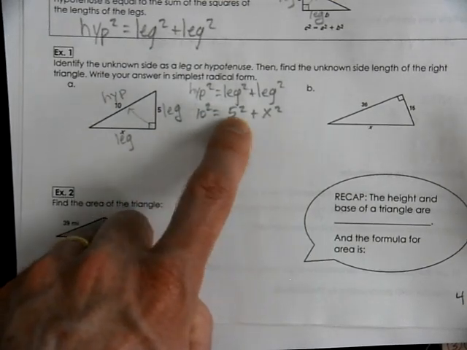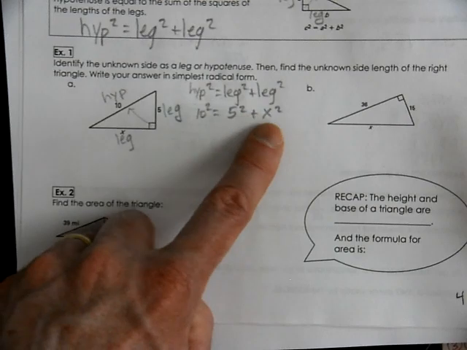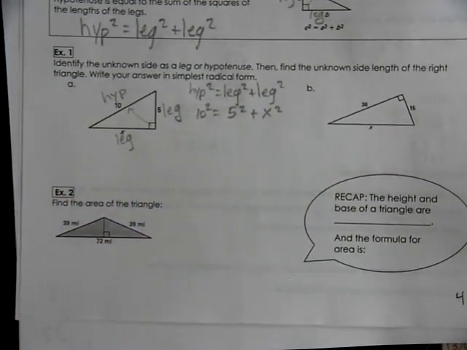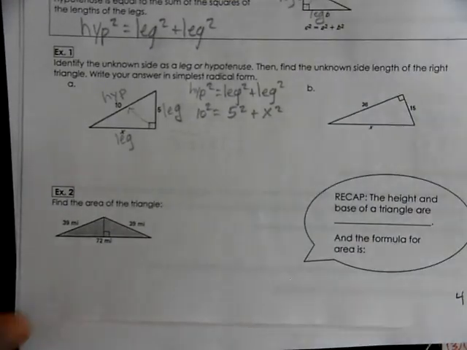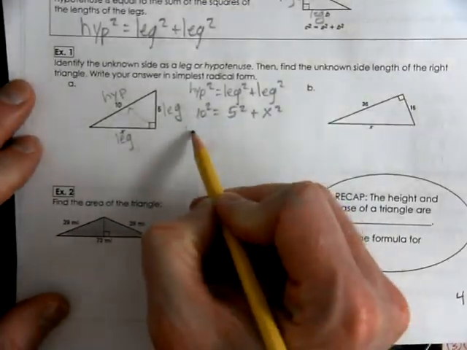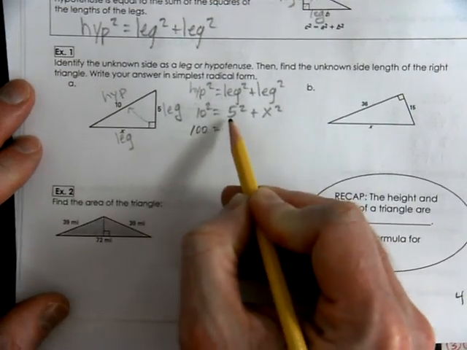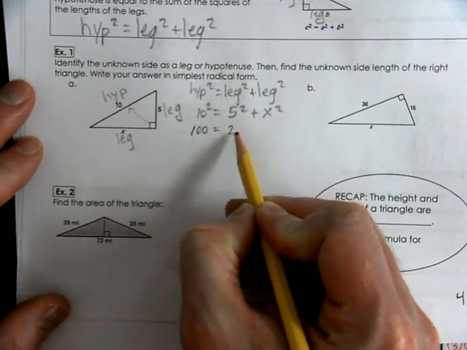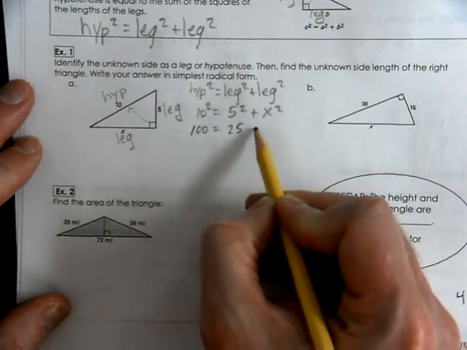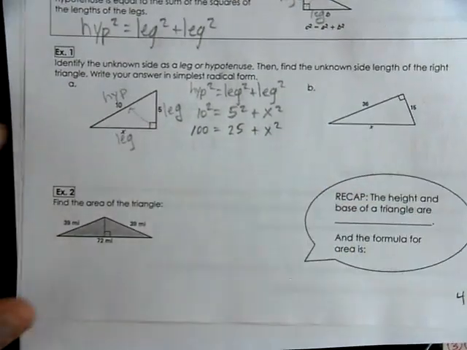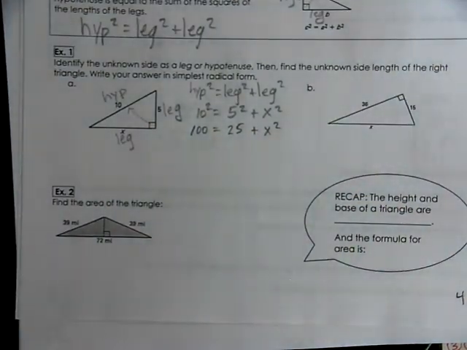It doesn't matter what order of the legs you go in. x squared plus 5 squared or 5 squared plus x squared, that's just fine. So we square the 10 to get 100. We square the 5 to get 25. You probably don't need a calculator for that.